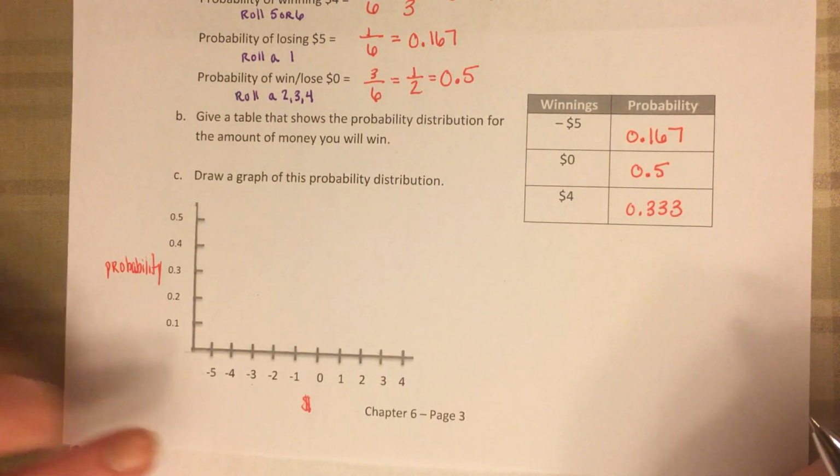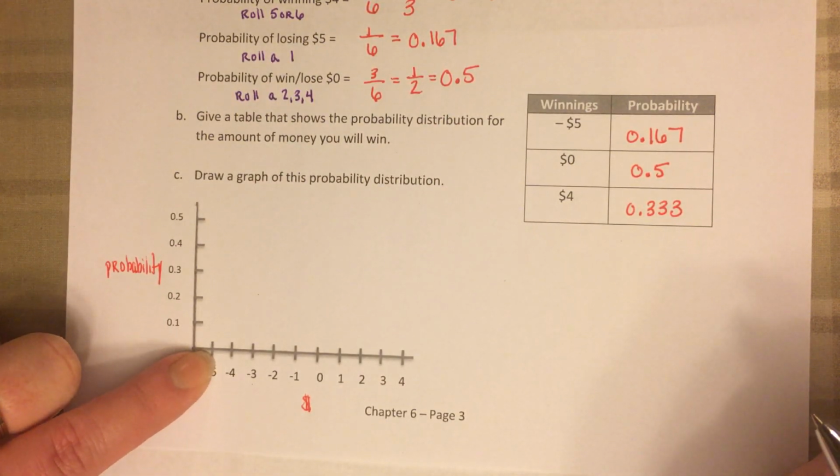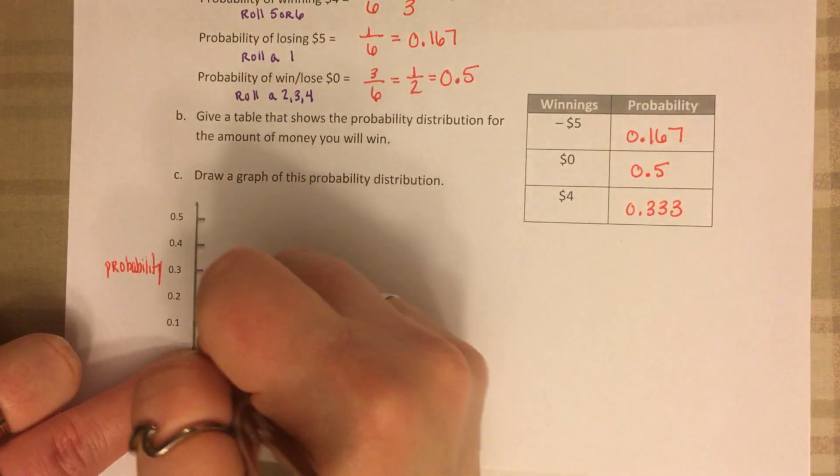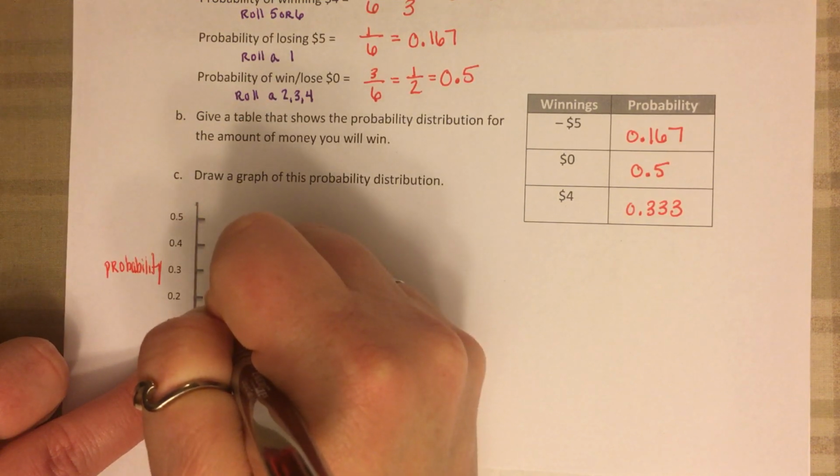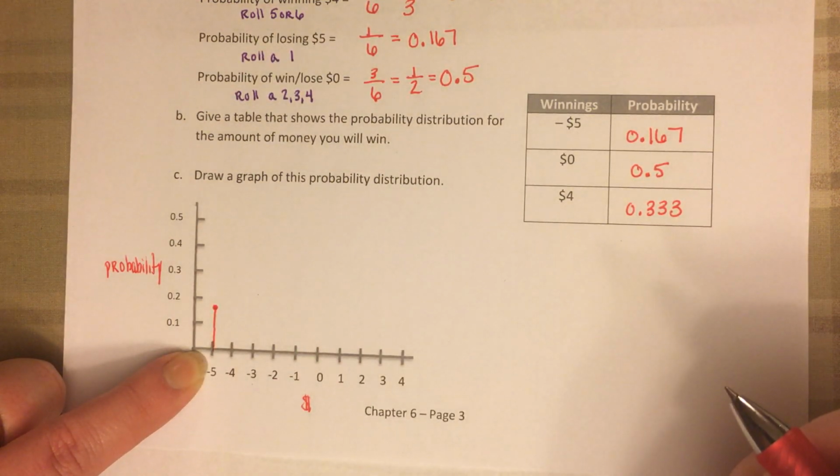So losing $5 is going to be represented by this -5 here, and our probability is 0.167. So we're going to draw a vertical line that goes up to about 0.167.